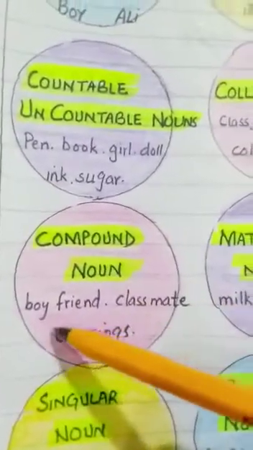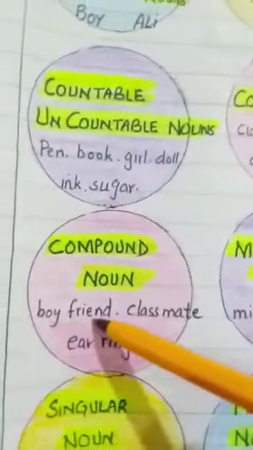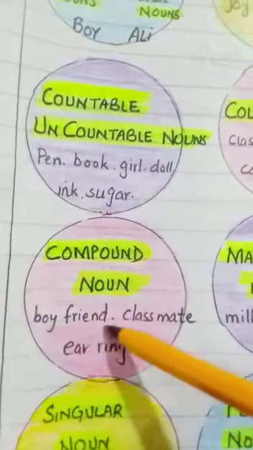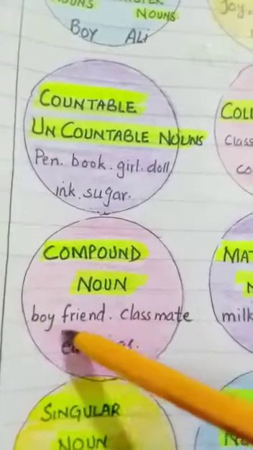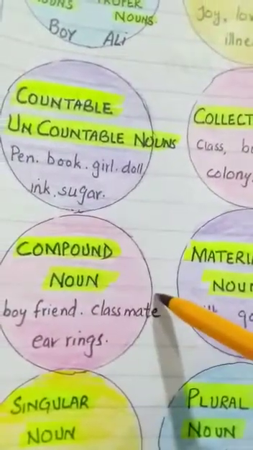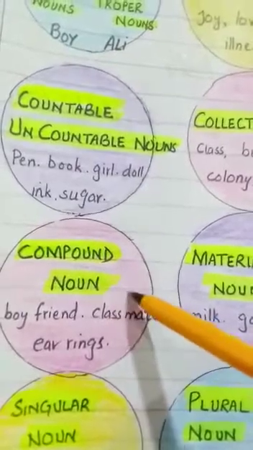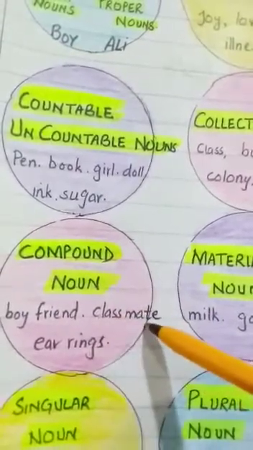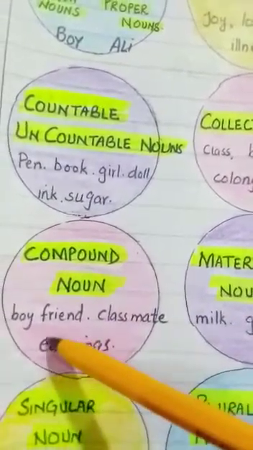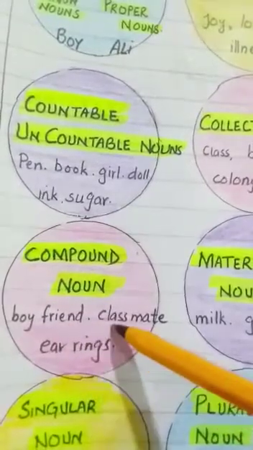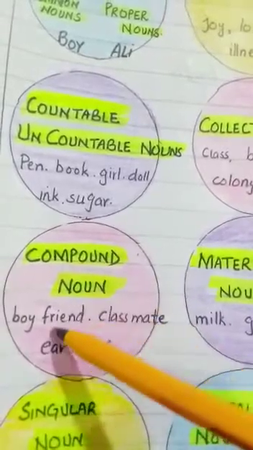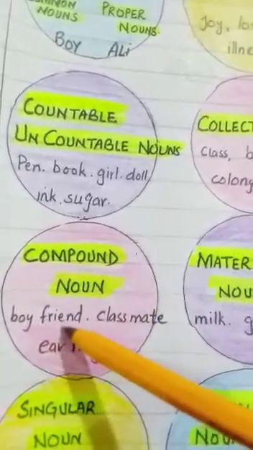Compound nouns are those nouns which are made up of 2 nouns. For example, boy is 1 noun, friend is another noun. But we use these words combined: boyfriend, girlfriend. So they are called compound nouns. Similarly, class is a noun, mate is a noun, mate means fellow. When they are combined together, it becomes classmate. That is a compound noun. Earrings: ear is a noun, rings is a noun, and when they are combined it makes a compound noun. A compound noun is the combination of 2 or more nouns.